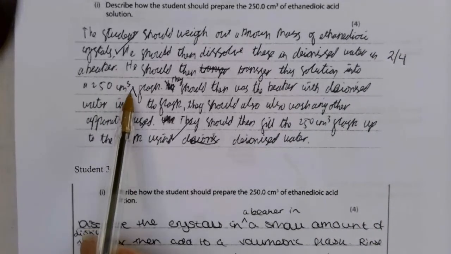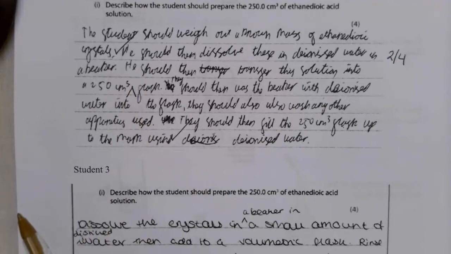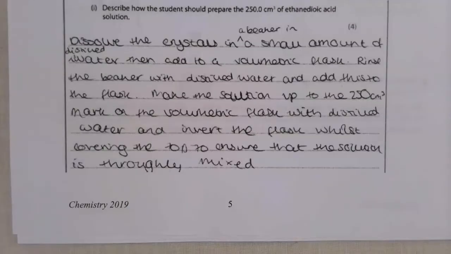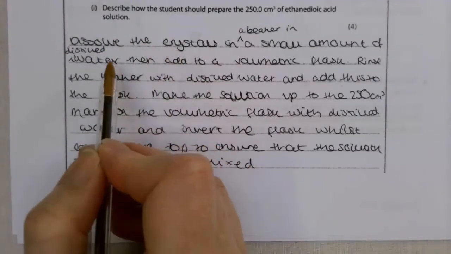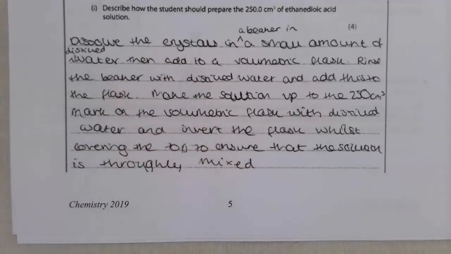If they'd completed this by including that very important word volumetric there, they would have scored 3 out of the 4 marks. The last example is the best out of the 3, however, it still only scores 3 out of the 4 marks available. So they've talked about dissolving the crystals with a small amount of water. What they've not mentioned is the first step, that they need to weigh out a known mass of the crystals.